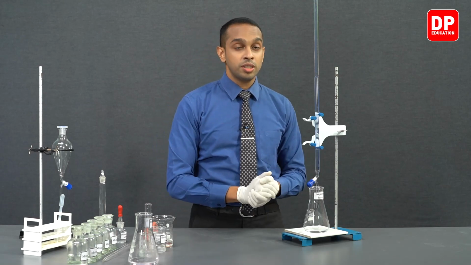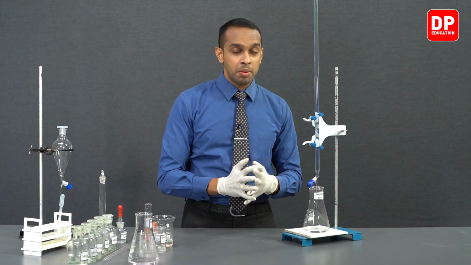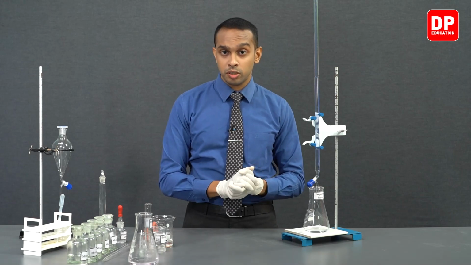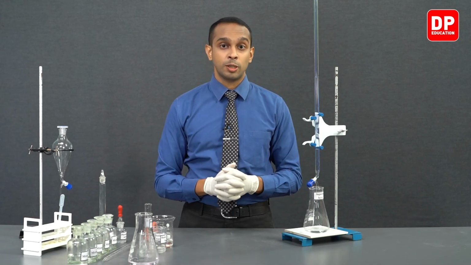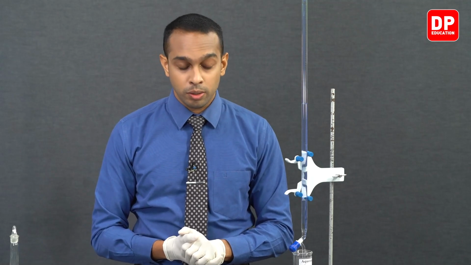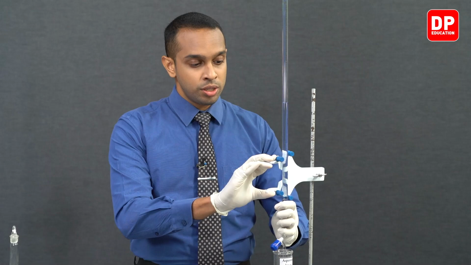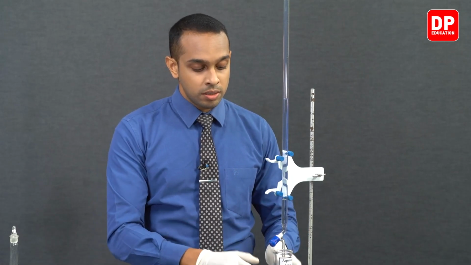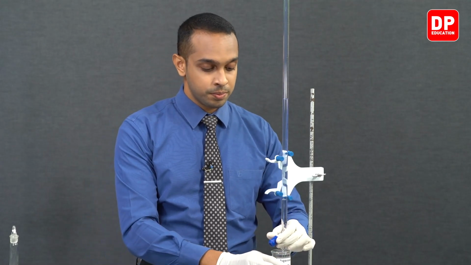Now students, when you are titrating with sodium hydroxide, remember in the initial titration we did with the fourth mixture, we spent 22.6 cubic centimeters of sodium hydroxide. Now that will be our initial reading. Starting with that initial reading, we will start to add sodium hydroxide into our titration flask that we have here.